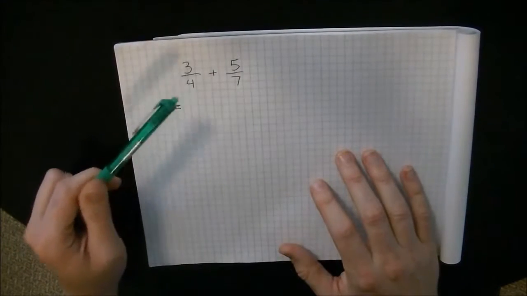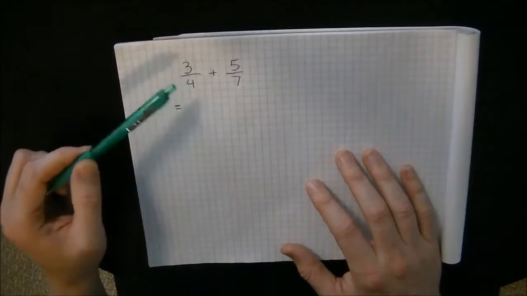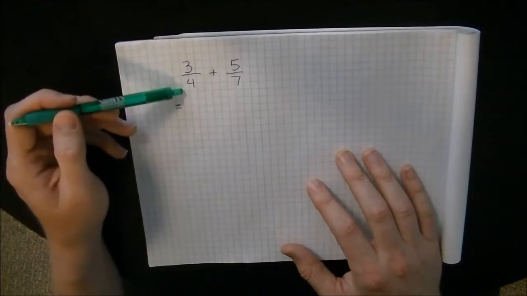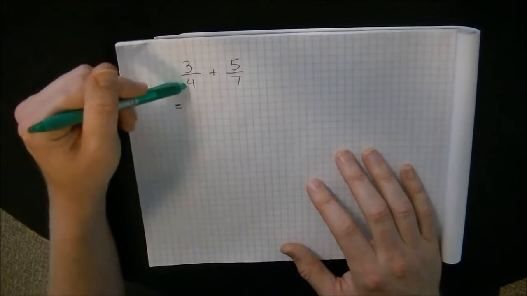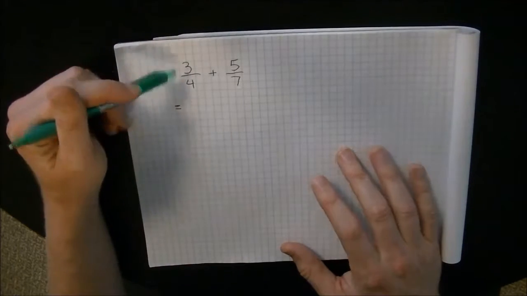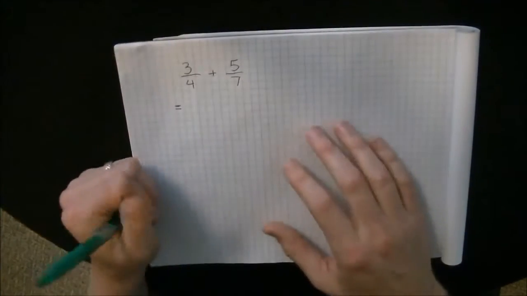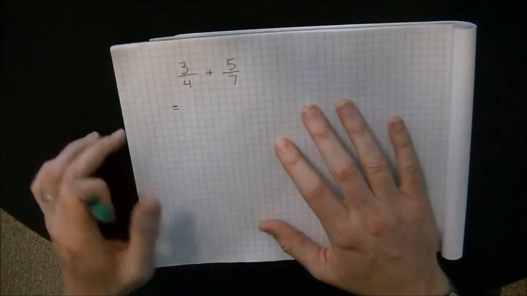And the reason for that is, remember what denominator means. The denominator is telling us the sort of thing this is. I have 3 of one sort of thing that are called quarters or fourths, and 5 of some other sort of thing called sevenths. And if I want to be able to say what I have when I add those together, right?